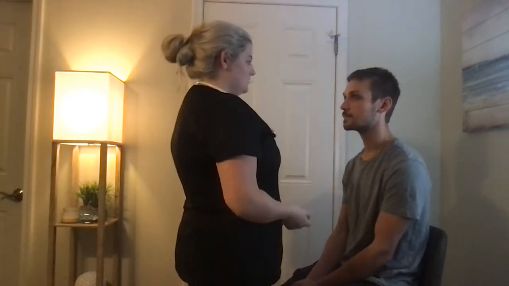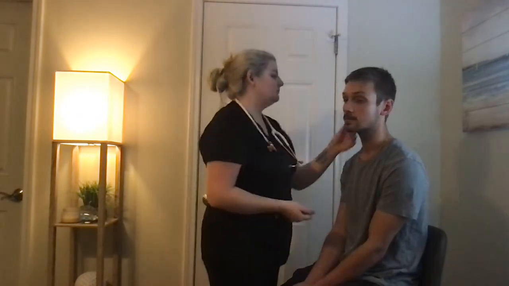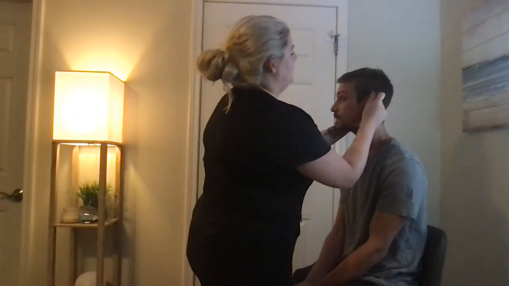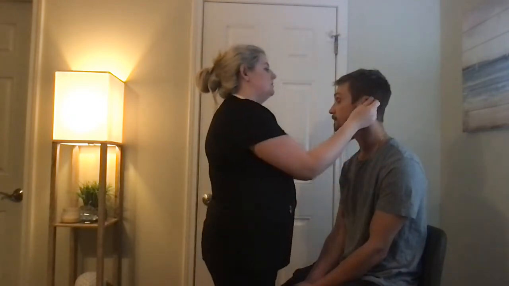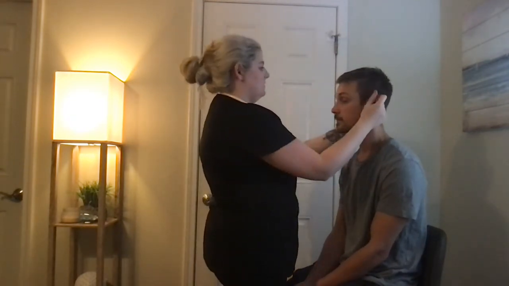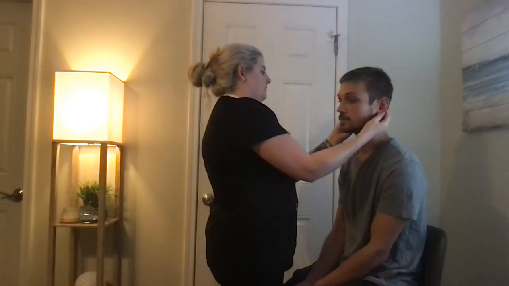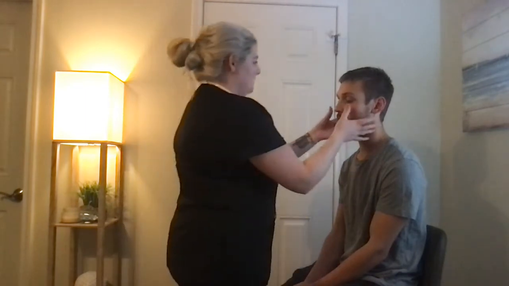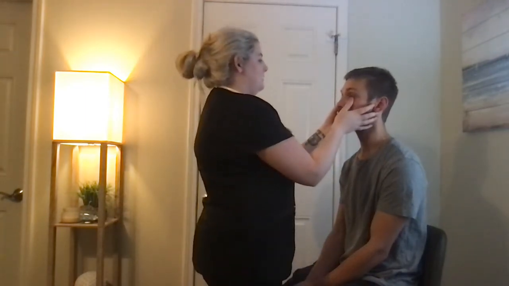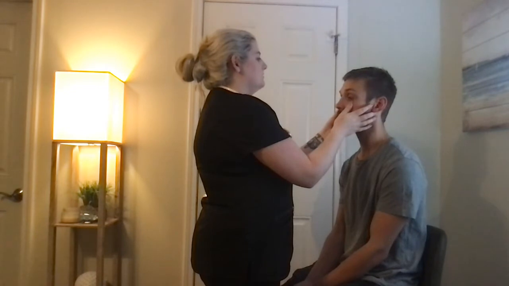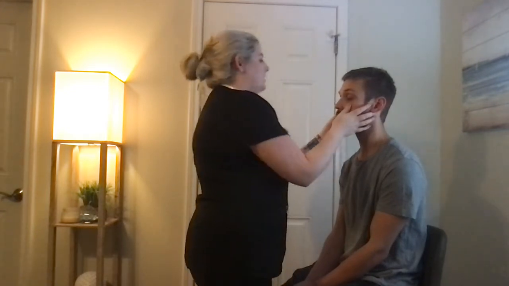Okay. So now I'm going to be inspecting the ears. Once again, they are symmetric. No signs of ulcers. No lacerations. Do you have any pain? No. Okay. So now I am going to be inspecting your eyes. Upon inspection, they are both symmetrical. I am going to pull down the bottom of your eyelids to look for the conjunctiva, which is pink and moist. Redness would indicate possible allergies.